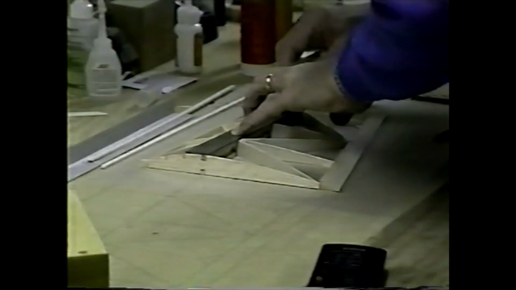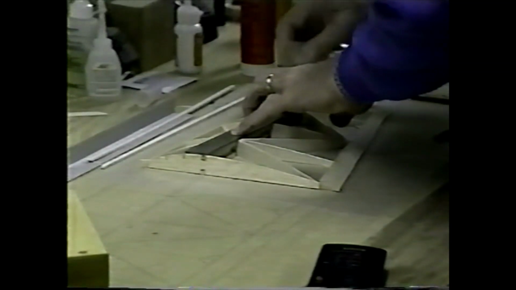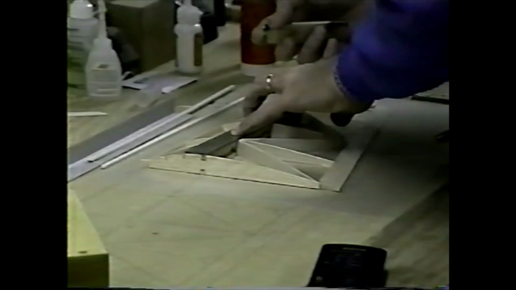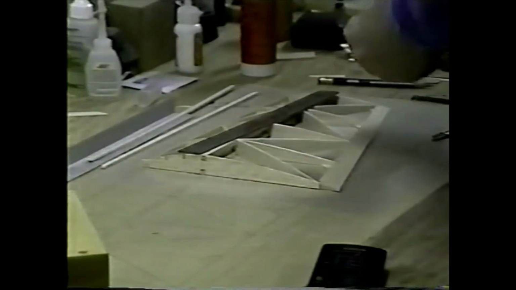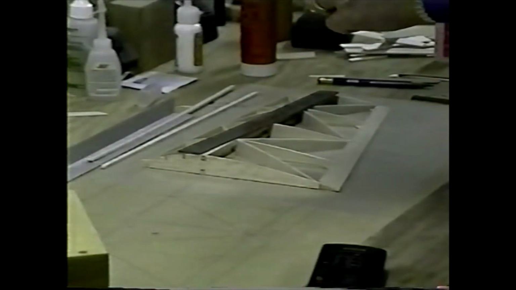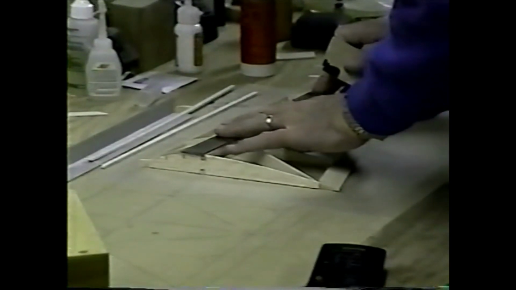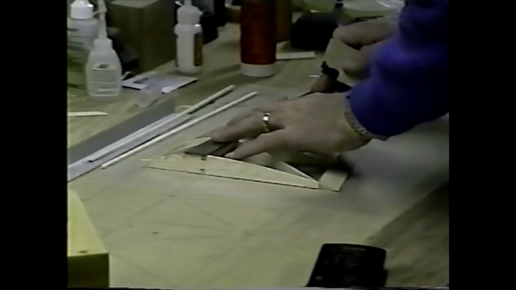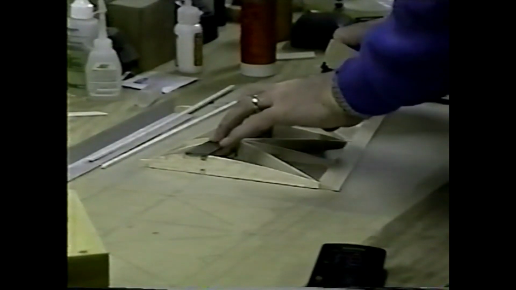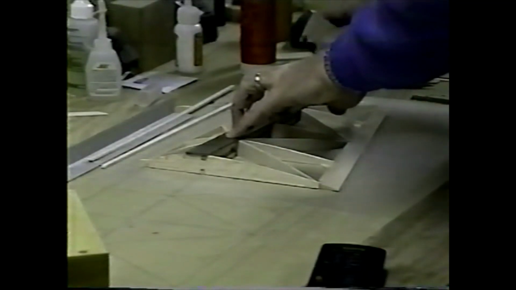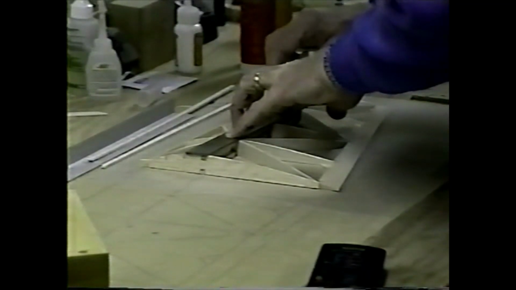And there's that one. And we'll cut one in the first diagonal rib. Notched it out. Sometimes that little piece of wood gets caught in there. You have to clean that out before you can go on to the next one. Make sure that the straight edge stays properly located so that you get a nice straight spar.